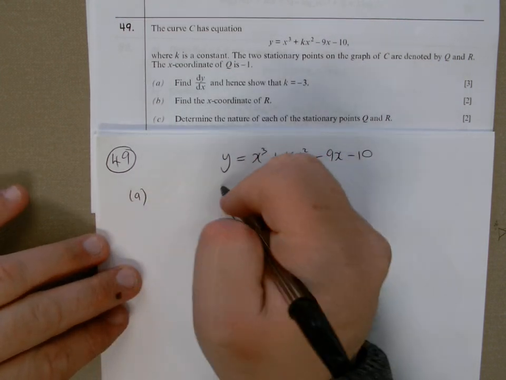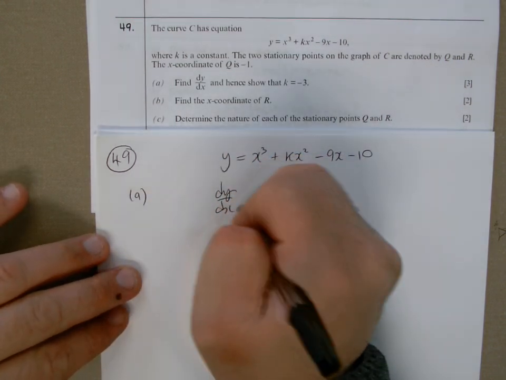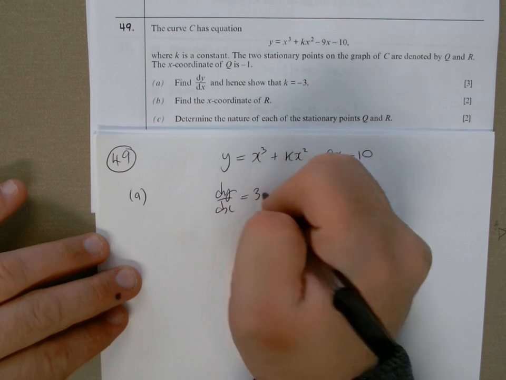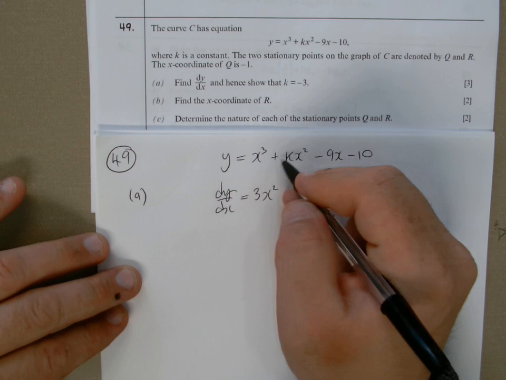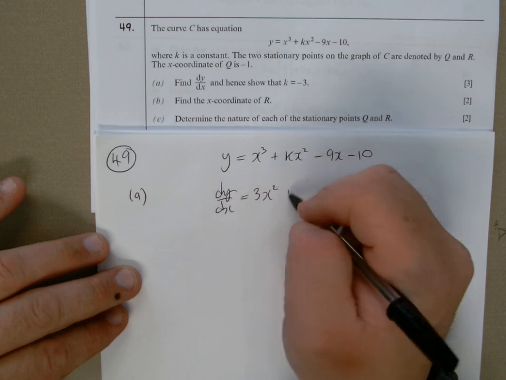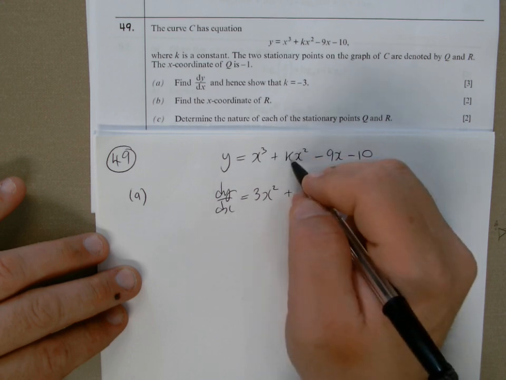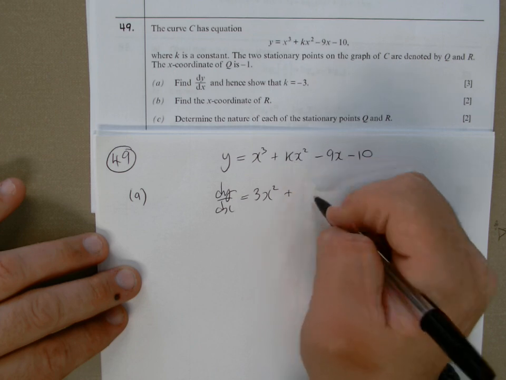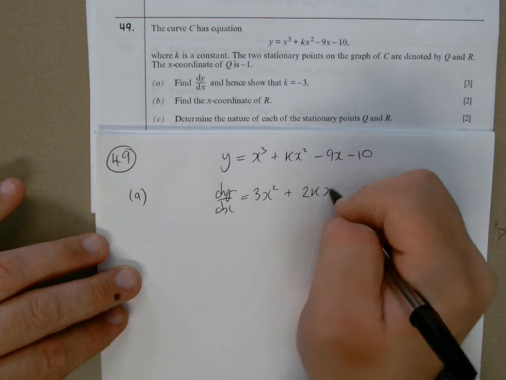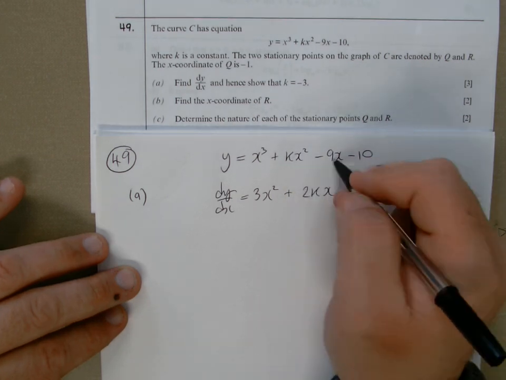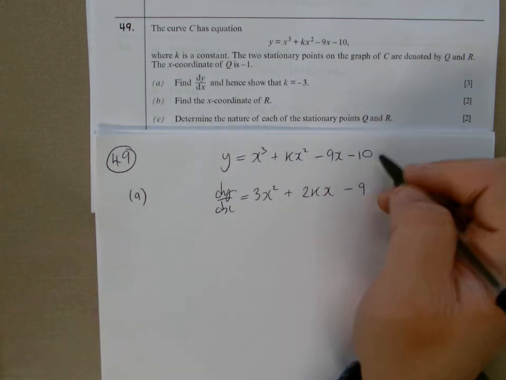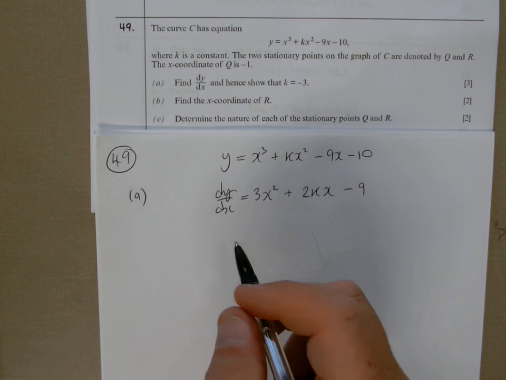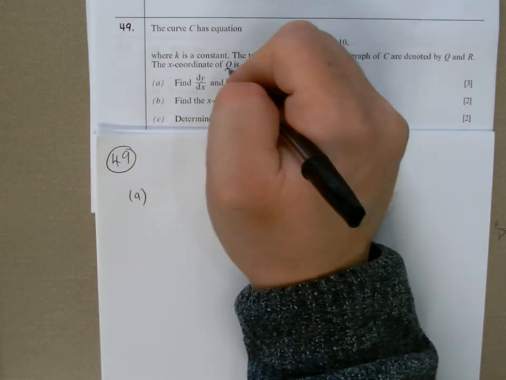Okay, well, dy dx in this case will be, well, you bring the 3 down, so it'll be 3x squared. Now in this case then you bring the 2 down in front. There's a k there, but remember that's just a constant, so it'll be 2 times the constant, so it'll be 2k x to the power 1, and then of course minus 9x becomes minus 9, and then minus 10 disappears. So we can use this information here, can't we?